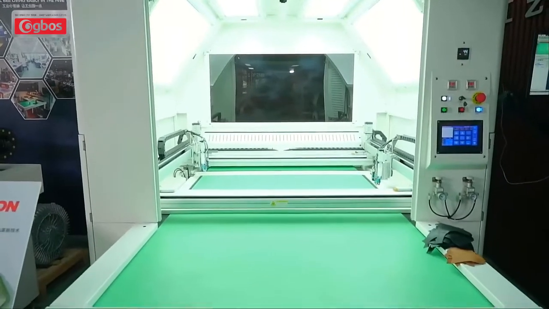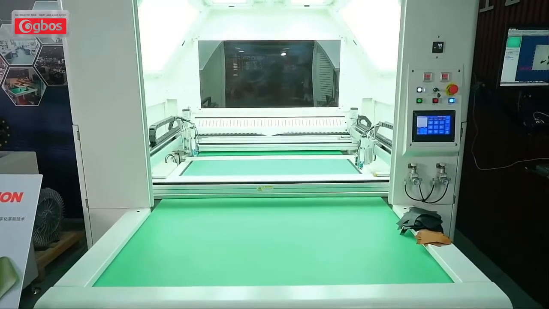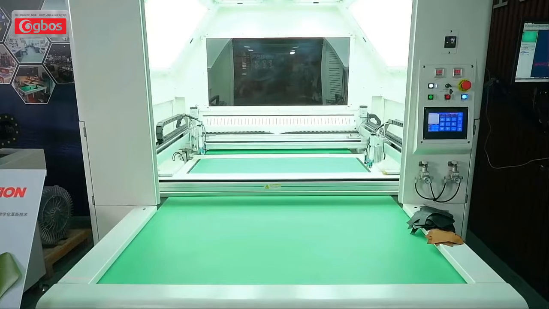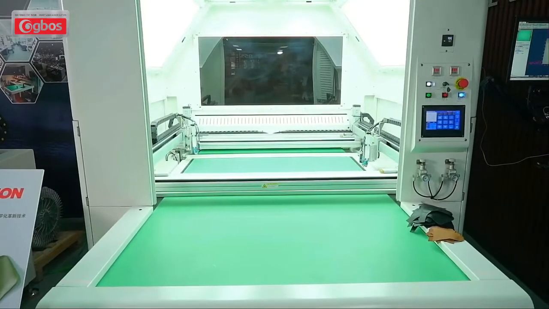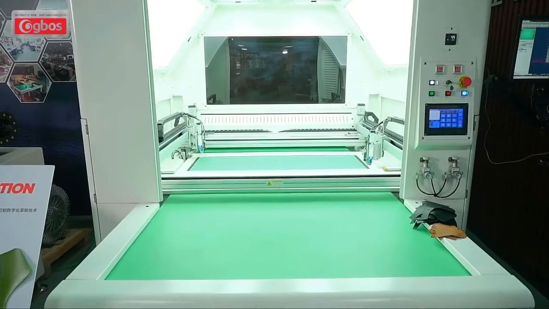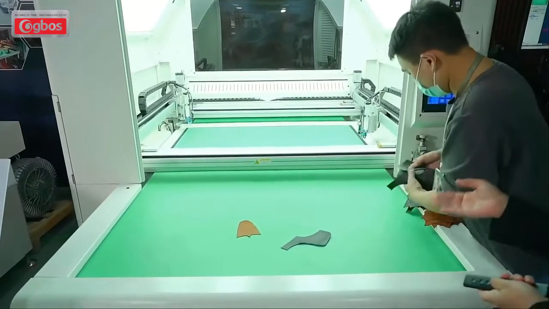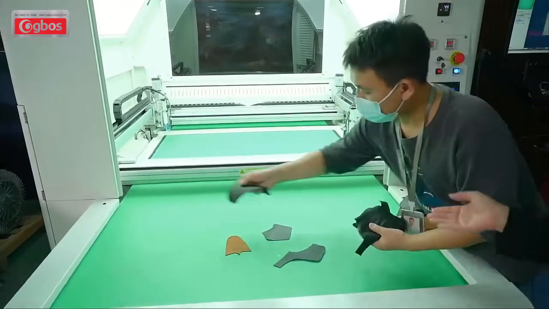At the front of the machine, you will see a big conveyor belt. It's divided into three parts. At the front is the feeding area. This time the operator only needs to set the components carefully in this area.